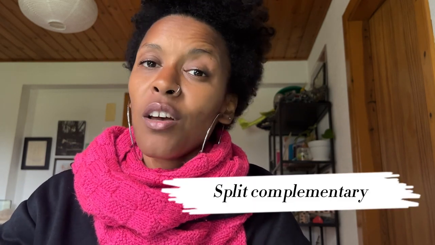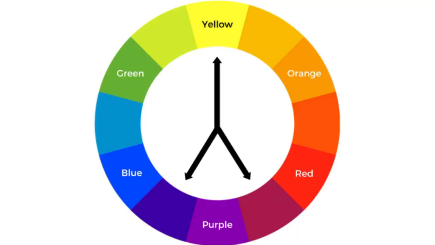The next one is split complementary, and for this type of color scheme you need one color and then two other colors that are adjacent to the complement of the first color. This provides an interesting color scheme, but without the vibration that you can find, for example, in the complementary color scheme. It also allows you to use more colors. Examples of split complementary are red, yellow-green, and blue-green; yellow, blue-violet, and red-violet; or green, red-violet, and orange-red.